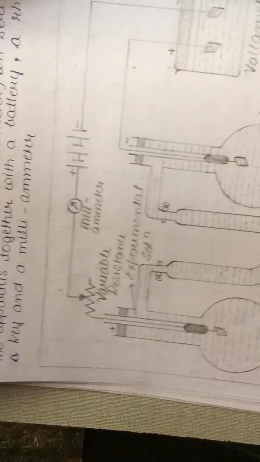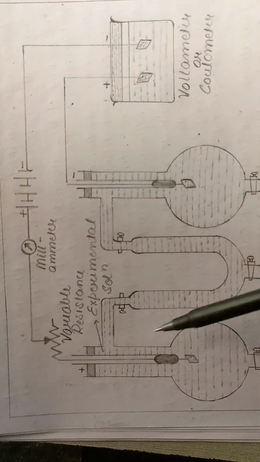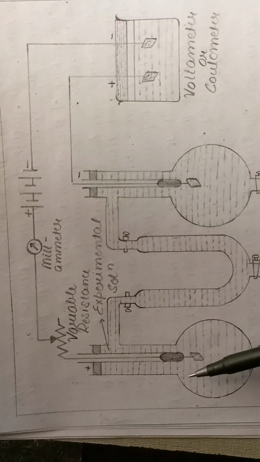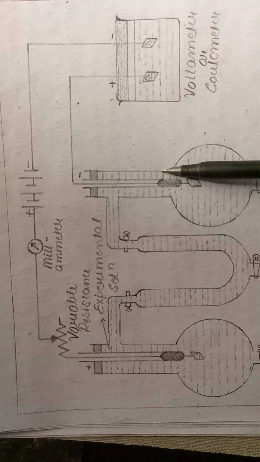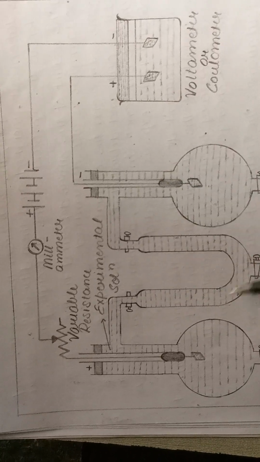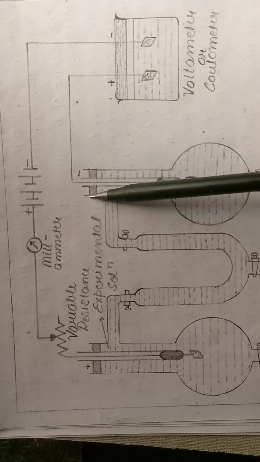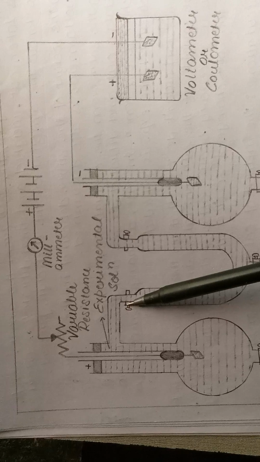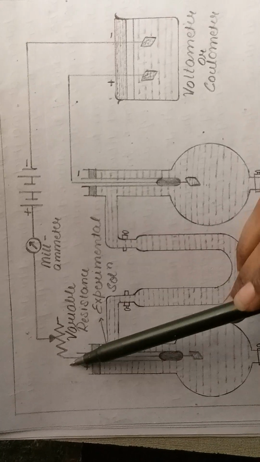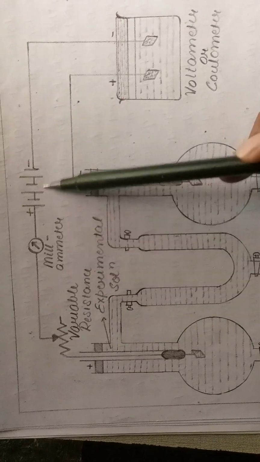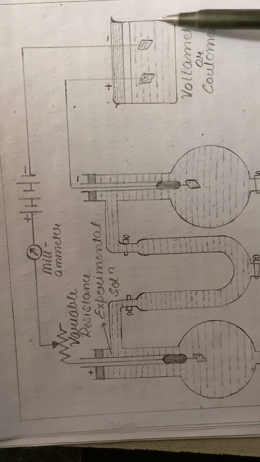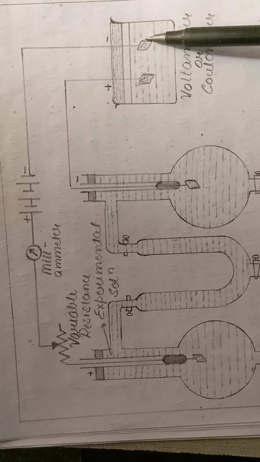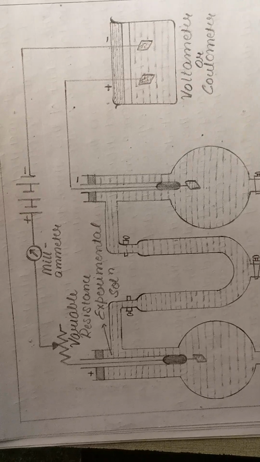The apparatus looks like this. These are the three compartments. This is the anodic compartment, the cathodic compartment, and this is the central compartment. These are fitted with two stopcocks to stop their mixing. There is a rheostat, milliammeter, battery, and this is a voltmeter with two copper or silver voltmeters.